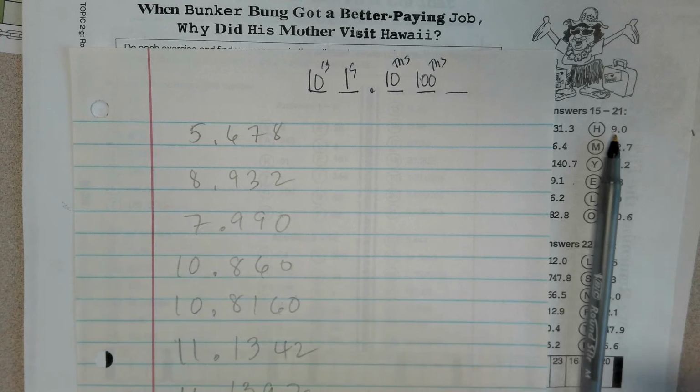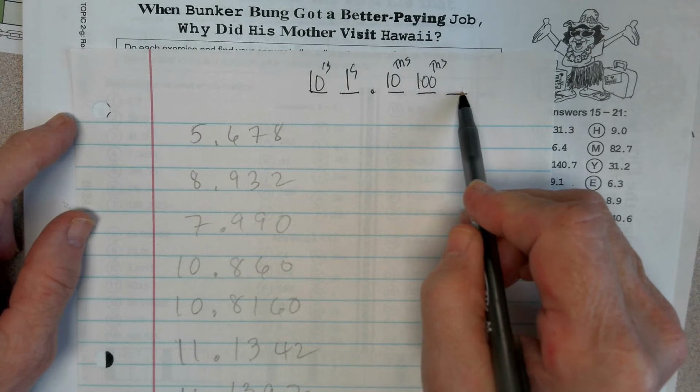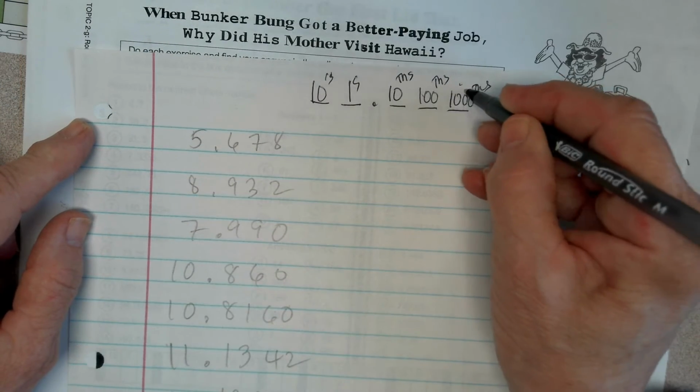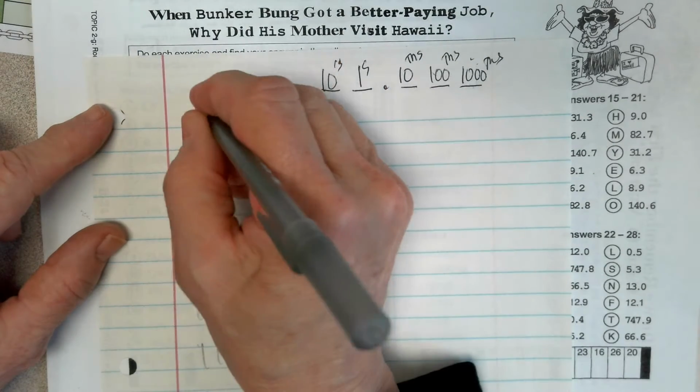Okay, we're rounding to the tenths place today. So this place is going to have how many? It's going to be thousands. And so thousands, it has 1, 2, 3 zeros. It's 1, 2, 3 places over. Well, today we're rounding to the tenths.